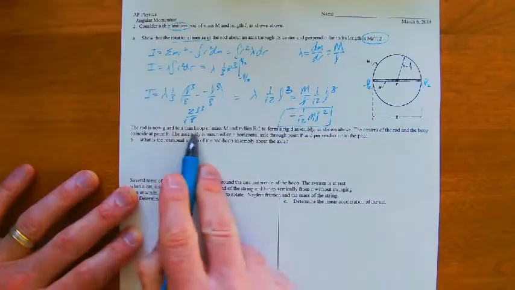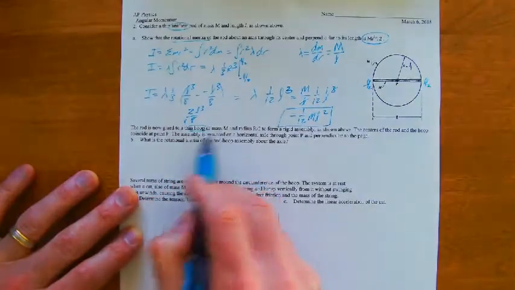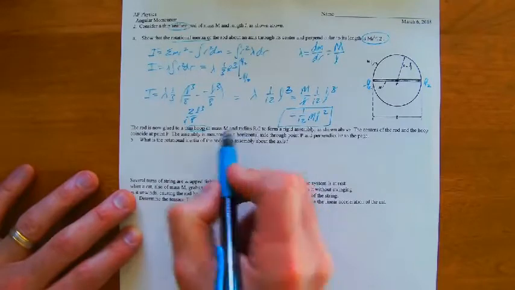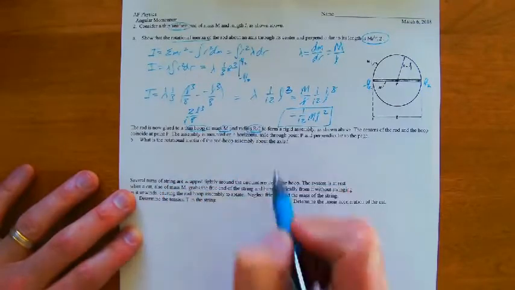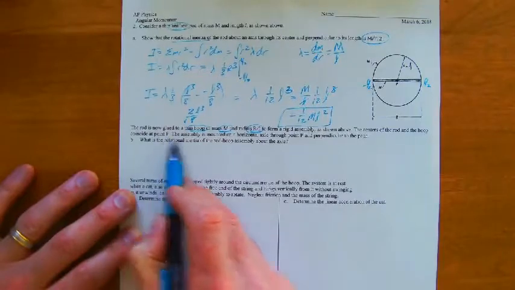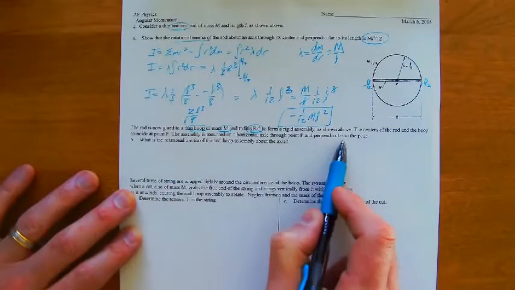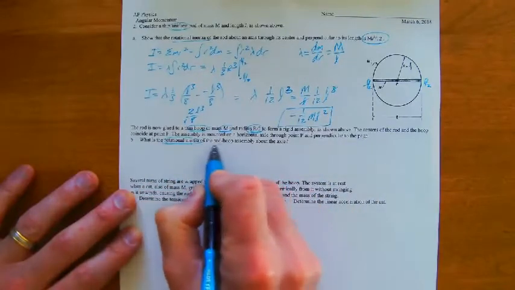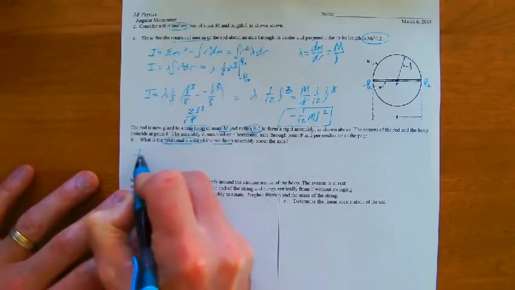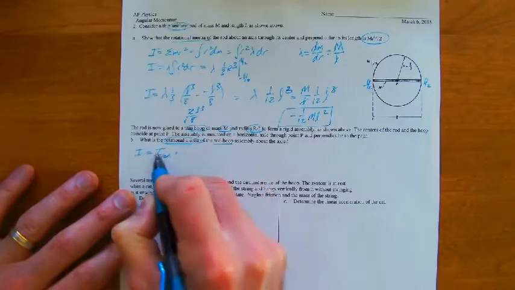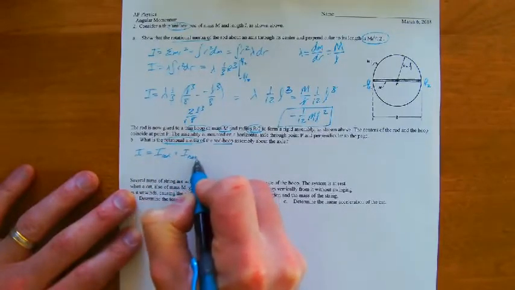The rod is now glued to a thin hoop, which means we're going to change this moment of inertia by adding a hoop's moment of inertia. It has a mass of m and a radius of L over 2. The centers of the rod and the hoop coincide at the same point. The assembly is mounted on an axle P and perpendicular to the page. So what's the new rotational inertia of the total system? Which means that my new inertia is going to be the rod's rotational inertia plus the hoop's rotational inertia.